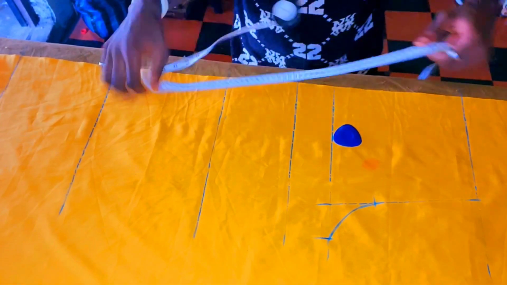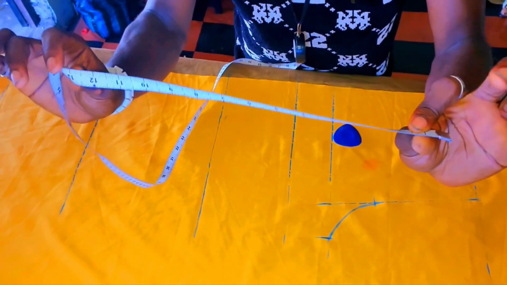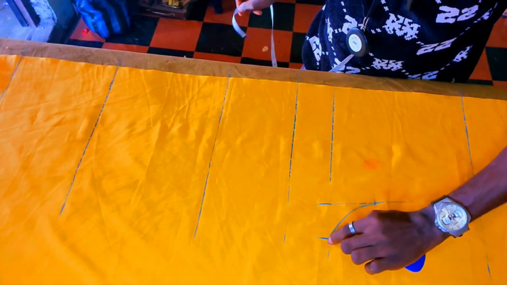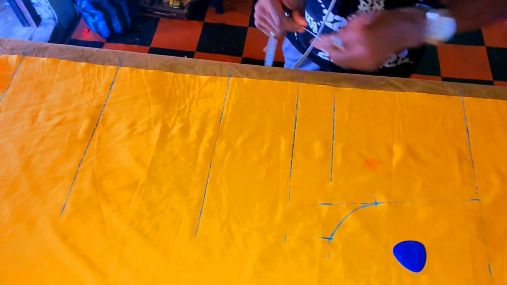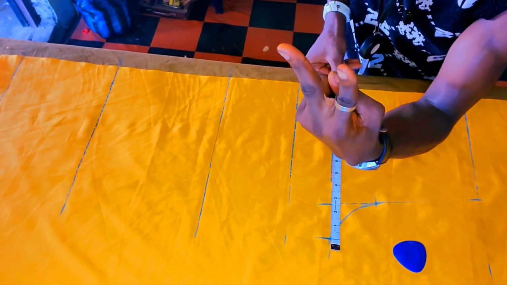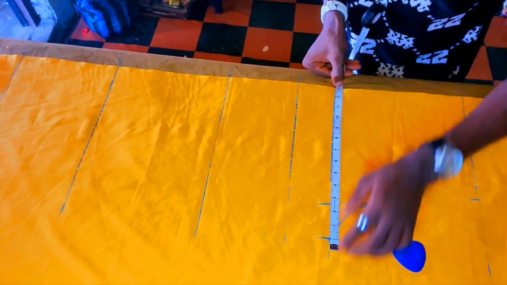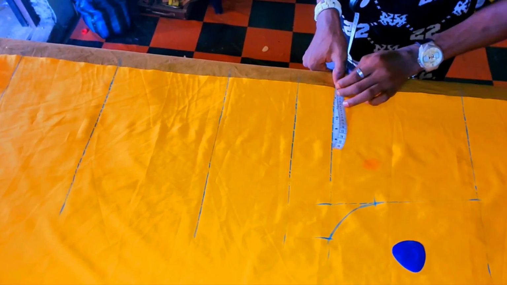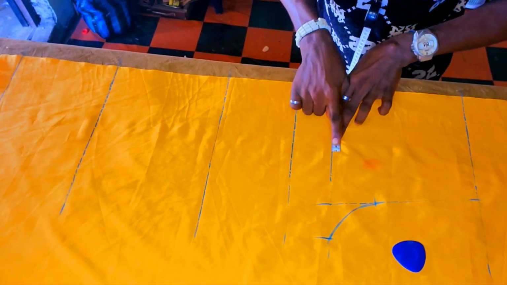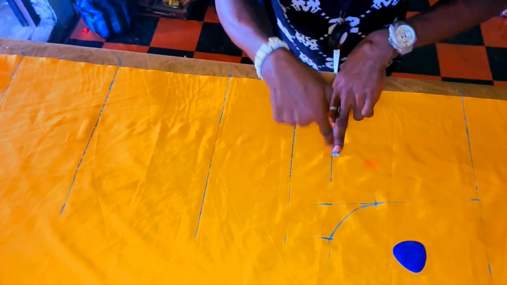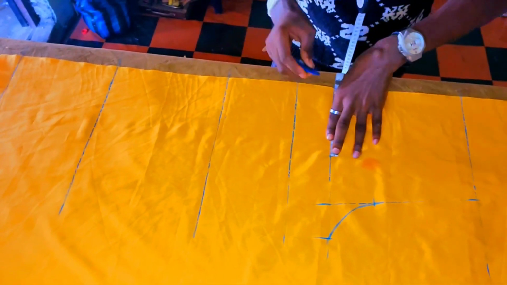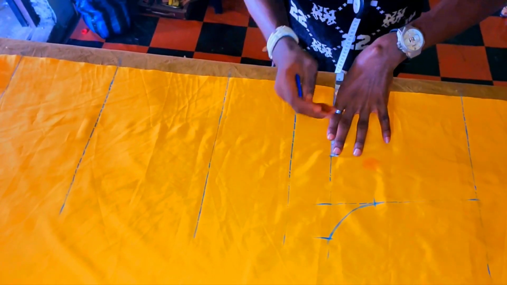So now the next thing to do is to use your measuring tape, your measurement rule, to measure from this end point to this end point. Now you measure from this place to this place and divide it by 2. Now from here to here, I will divide it by 2. Now that becomes the middle line.